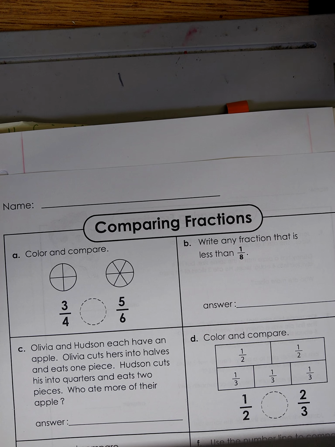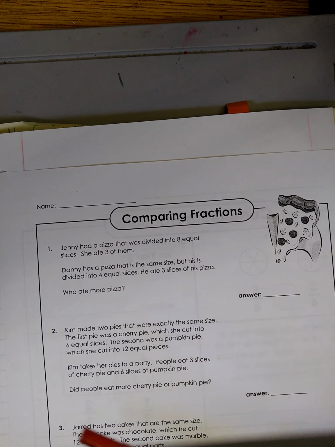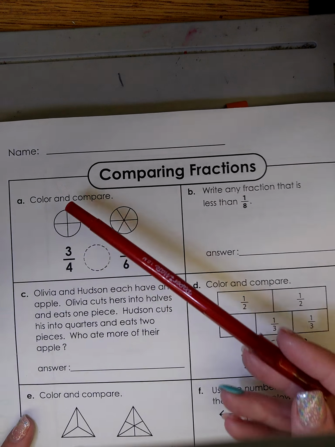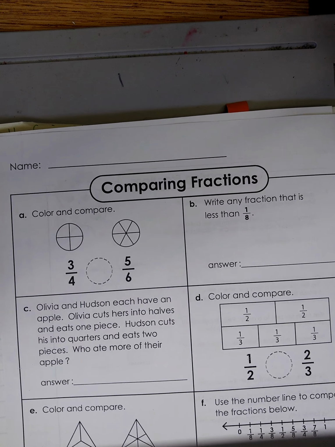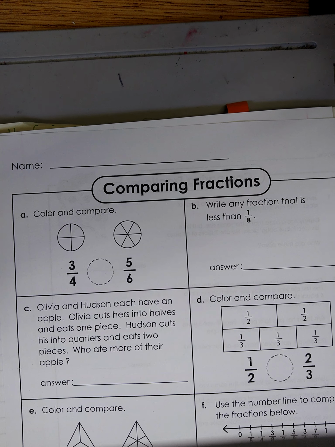The homework for tonight is A, C, E, and G, the first column. And then on the back there are two word problems, 1 and 3. If the students need to use the YouTube video to get assistance with these, they do have the second column and questions 2 and 4 to use for practice.